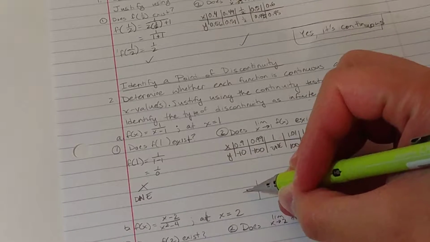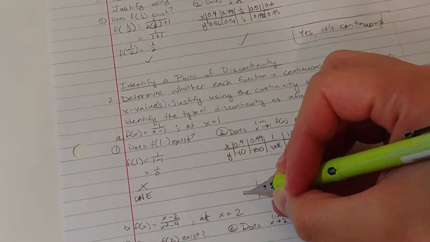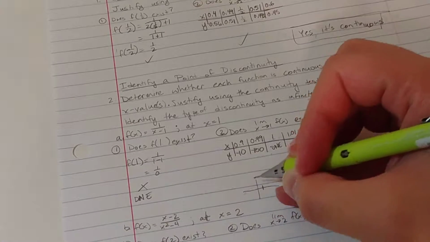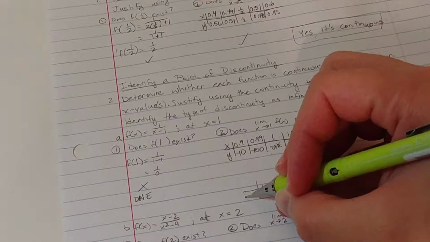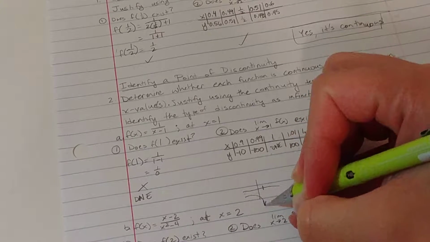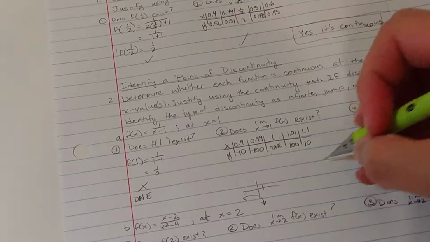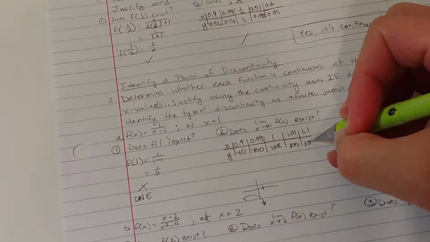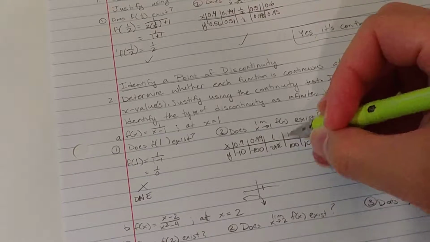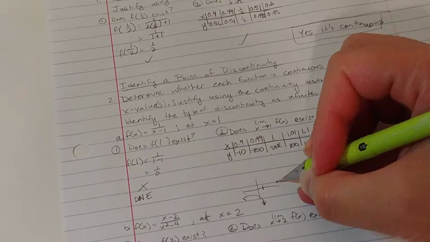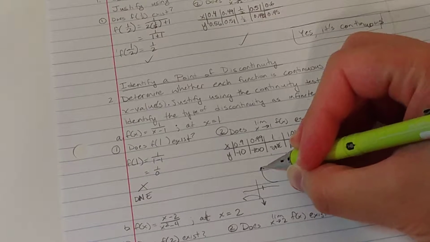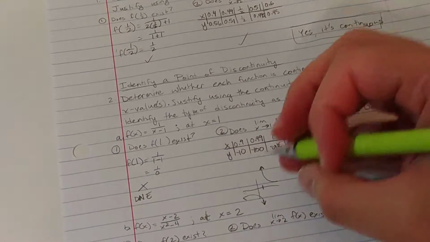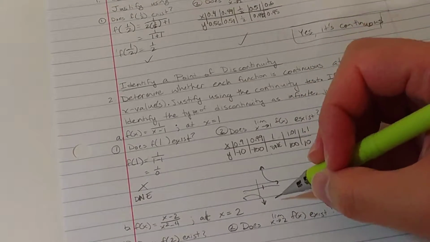From the left of 1, it looks like it's going down very fast. And to the right of 1, it goes from 10 and then 100. So on the right side, it's going really quickly up. So it's going to look like that.